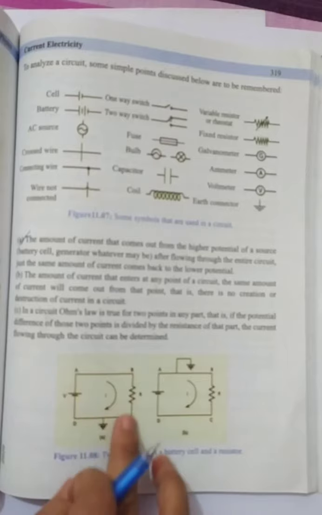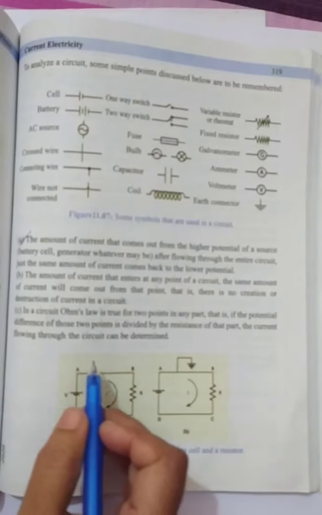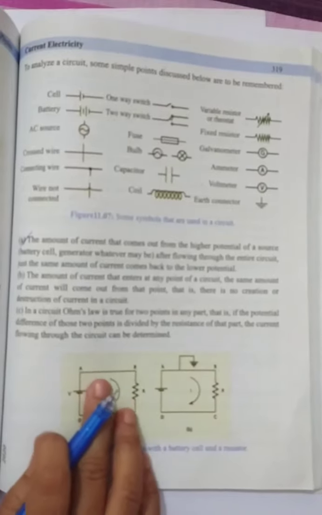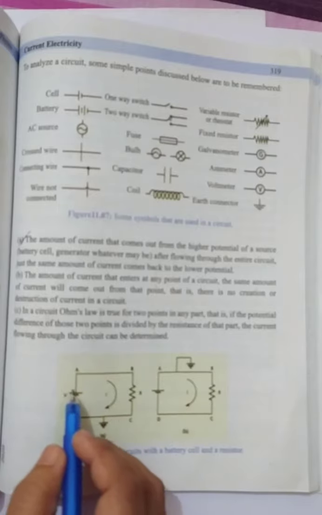For example, if we assume a circuit, from the higher potential the current starts its movement, then the exact amount of current that comes from this higher potential, after flowing through the whole circuit, the same amount of current enters into the lower potential. As a battery or source has 2 potentials, higher potential and lower potential, the current that starts to flow from higher potential will be in exact amount when it is entering the lower potential. That is the point over here.